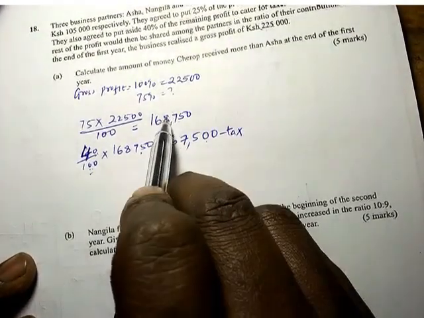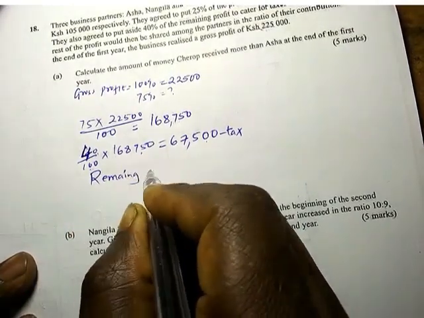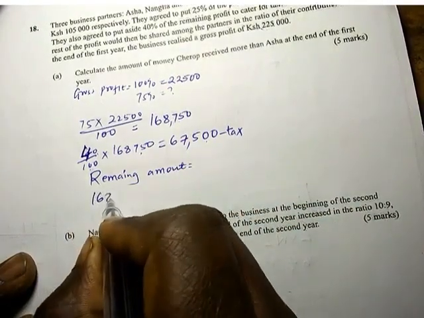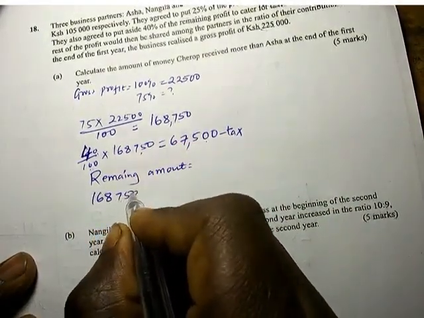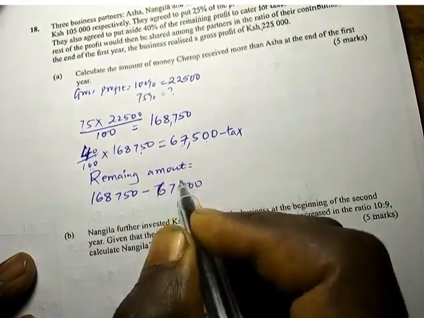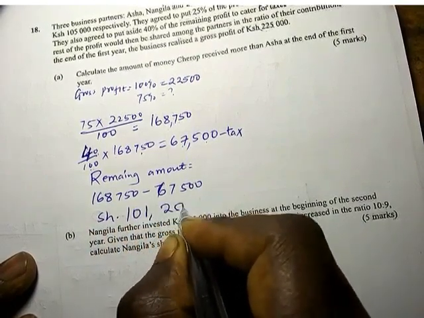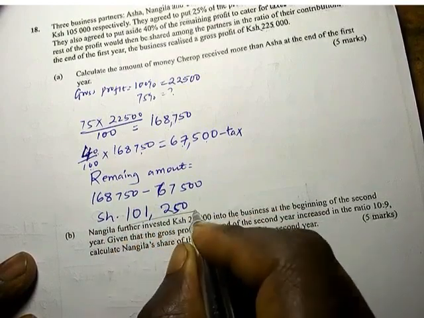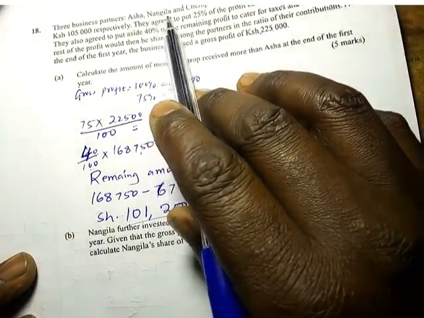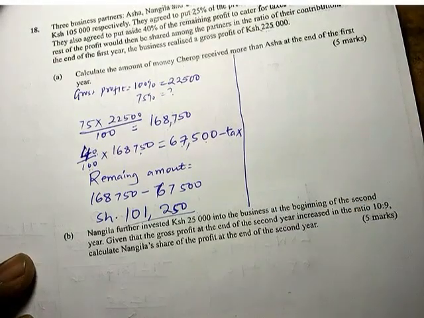So what is going to remain from here, the remaining amount, is equal to 16,875 subtract what was used for tax, so it remains Kenya shillings 10,125. So this is the money that will now be shared among Cherop, Nangira and Asha according to the ratio of their contribution.